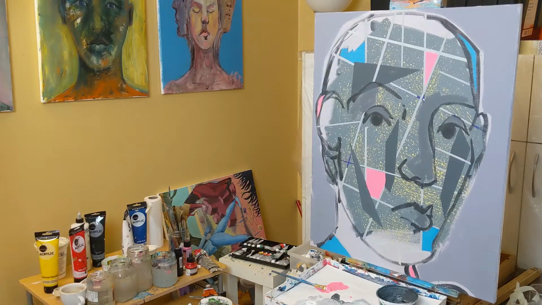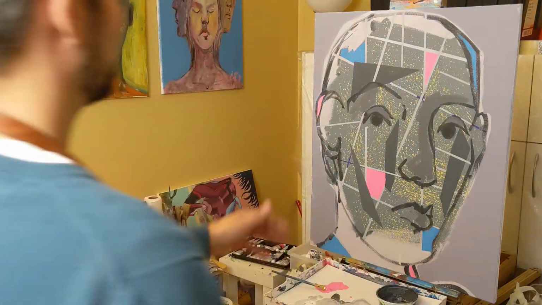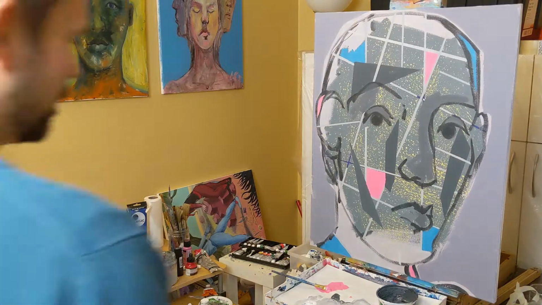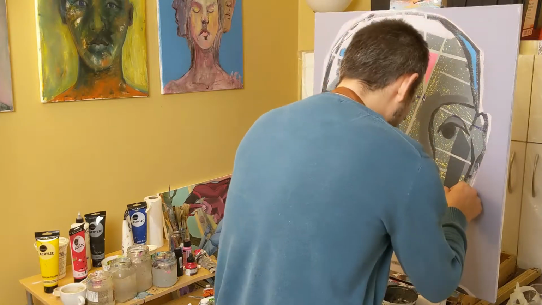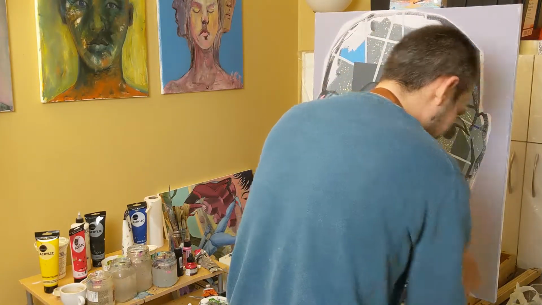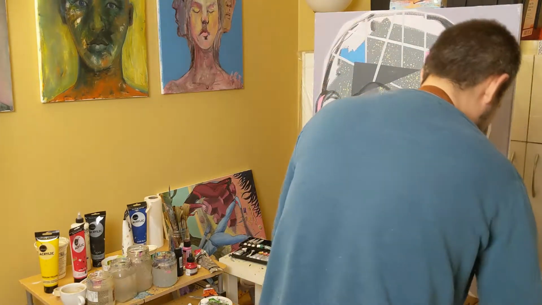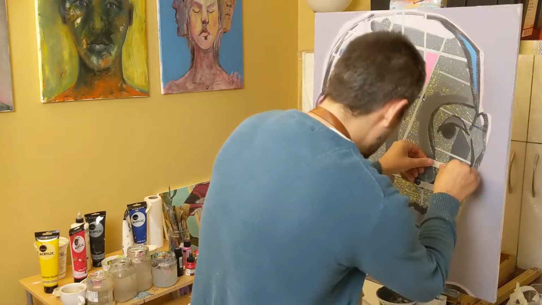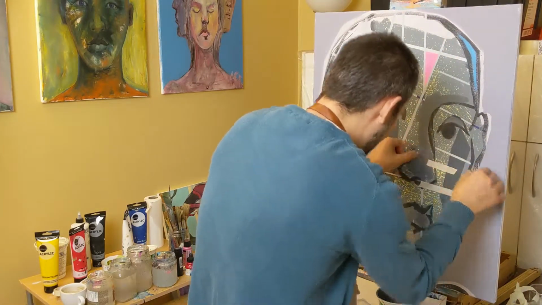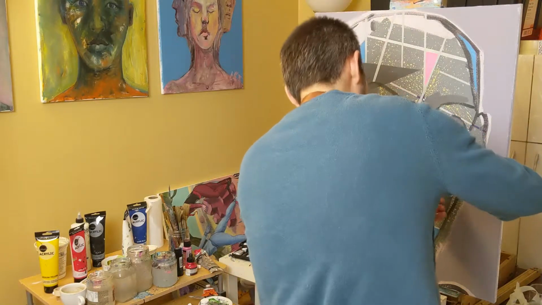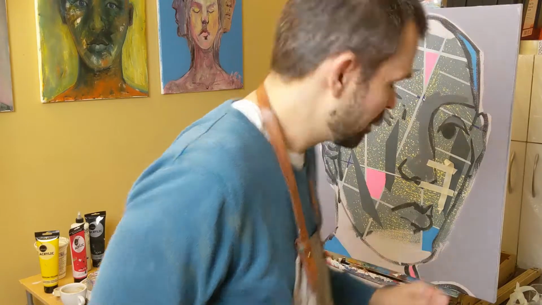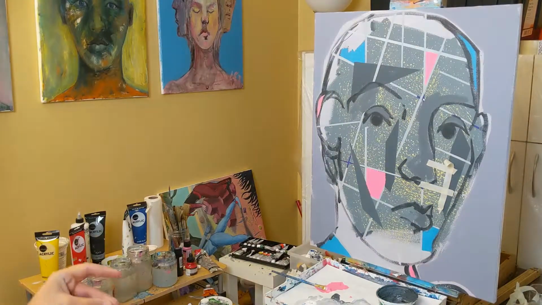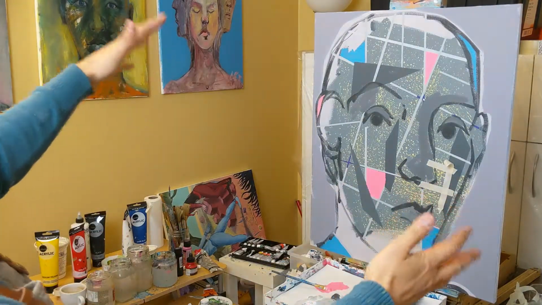But I definitely need something there. I don't know if I should go pink or blue, so I'll just try one, see what happens. Or purple. You know, I shouldn't overthink it, right? So, without overthinking, I think I will go pink.